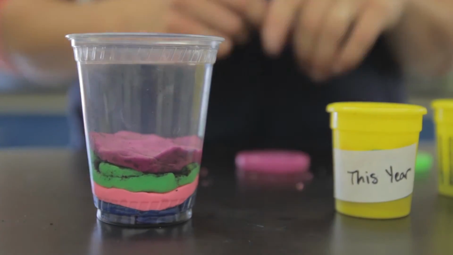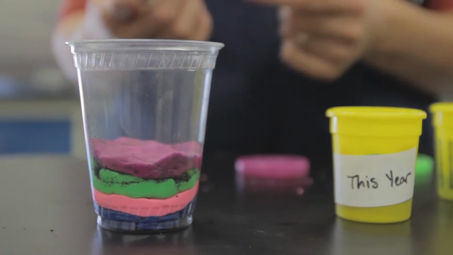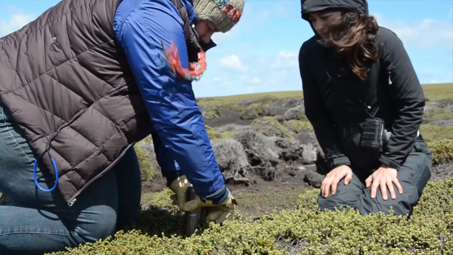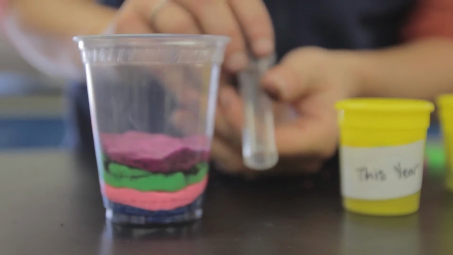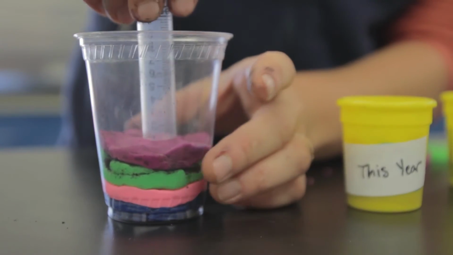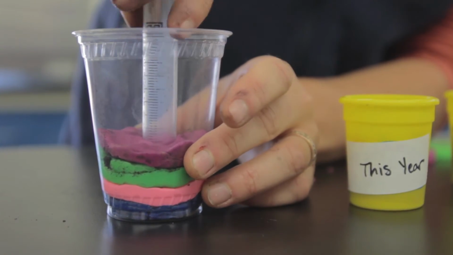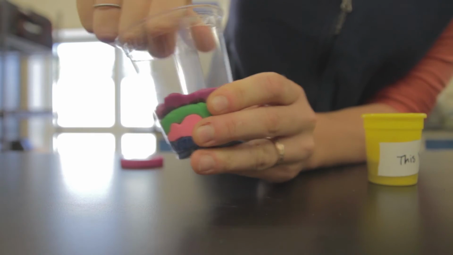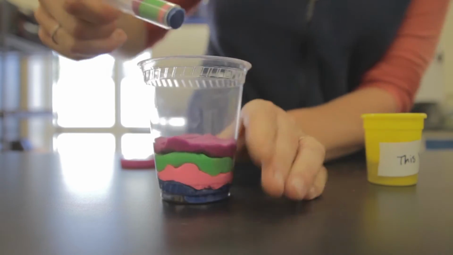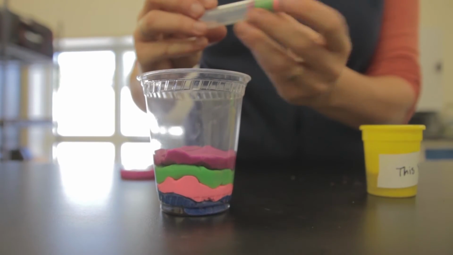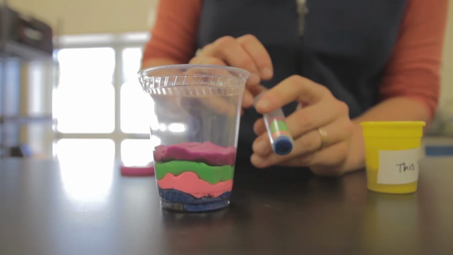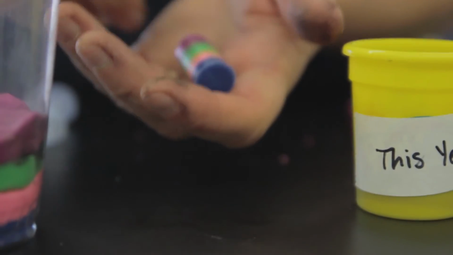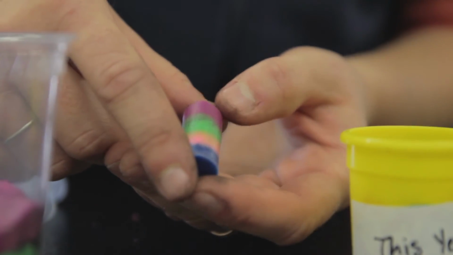So now if we want to take a core of this, what we do in the field is we take a big hollow metal tube and we drive it down into the ground. We'll model that with this plastic cylinder. So we push it down into the peat layers, and when we pull it up, we've got a core representing all of the different layers of plant buildup. And what I'm left with is a cylinder of peat.